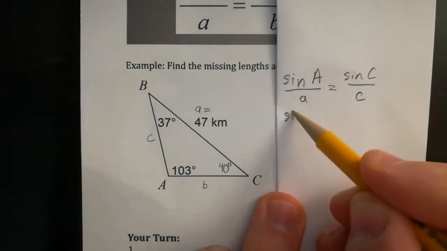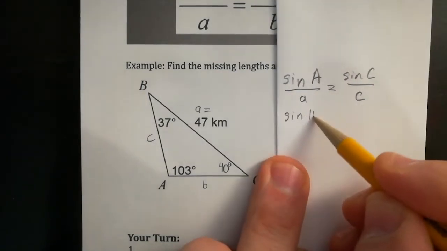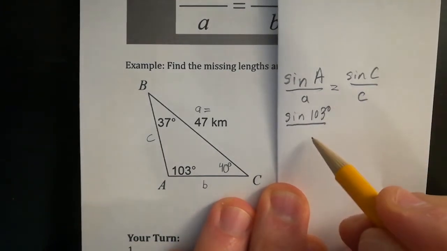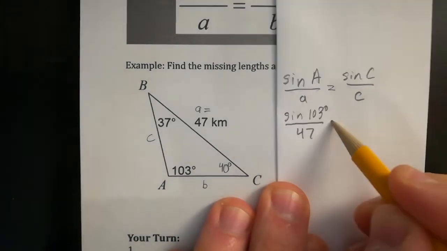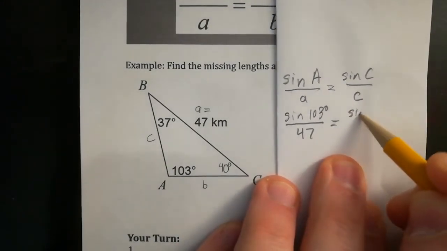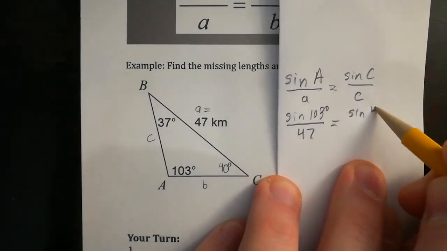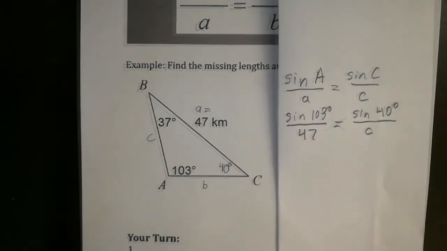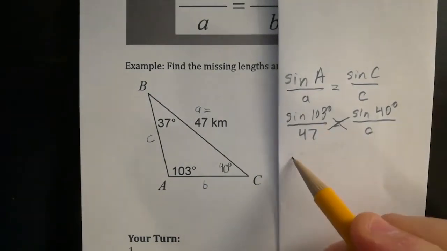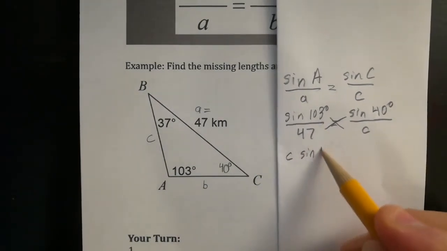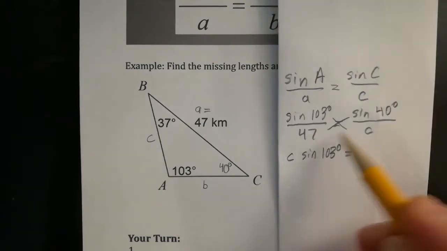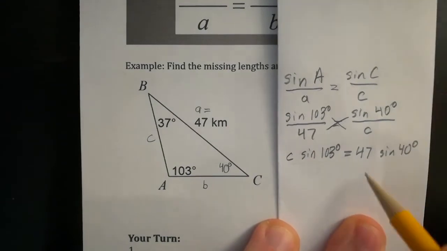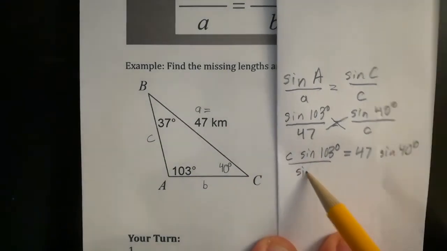Now we just plug in what we know here. Angle A was 103, and then side A is 47. Angle C is 40. And then we don't know side C, so we're going to find that. So C times sine 103 equals 47 times sine 40 degrees. Then we're going to divide by the sine of 103.